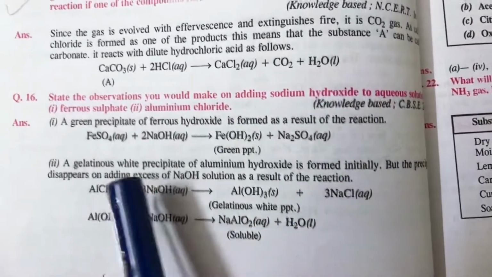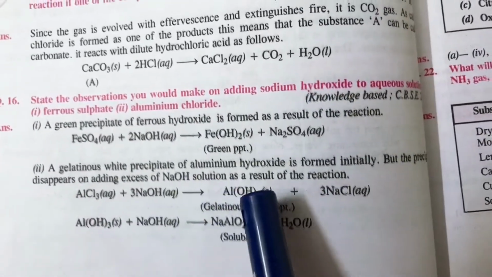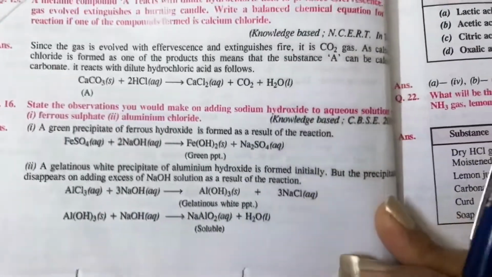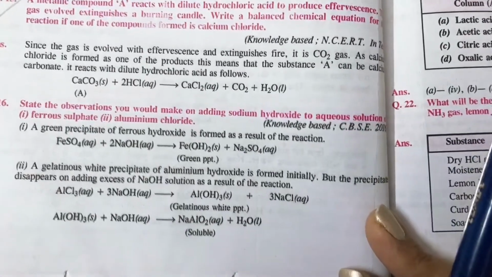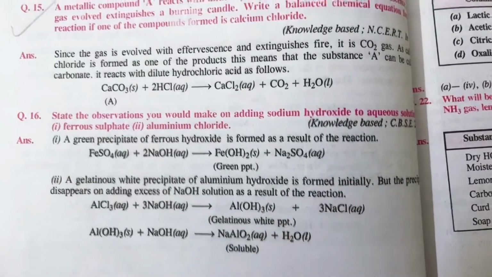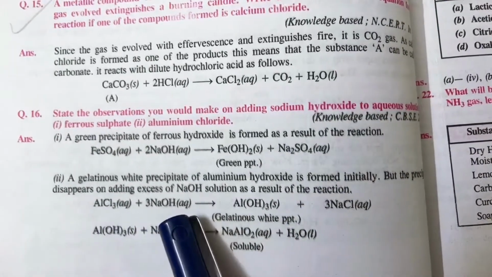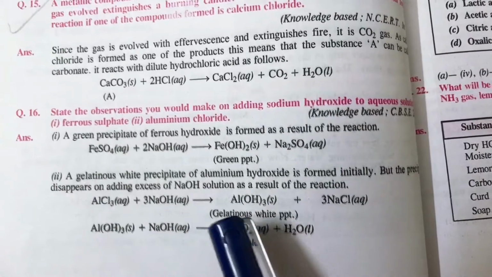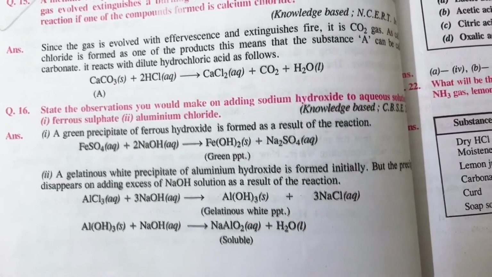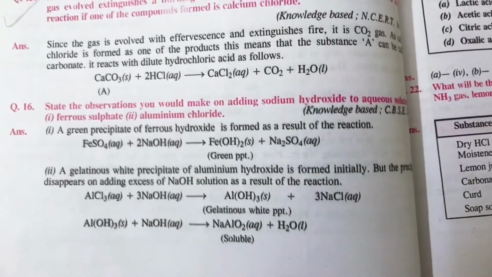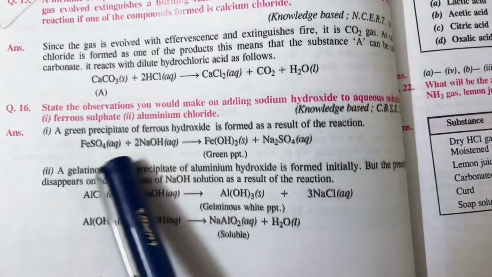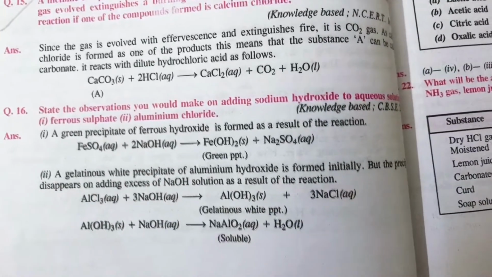Next one: a gelatinous white precipitate of aluminum hydroxide is formed initially, but the precipitate disappears on adding excess of sodium hydroxide solution. As a result of the reaction, aluminum chloride plus sodium hydroxide gives a gelatinous white precipitate of aluminium hydroxide, and sodium chloride. So when this reaction takes place, we can easily find what product we will obtain.